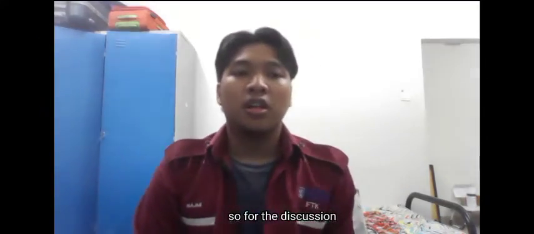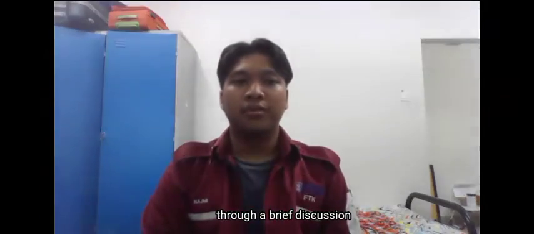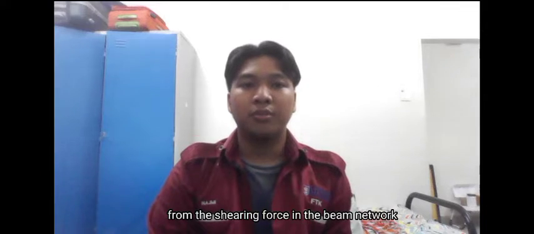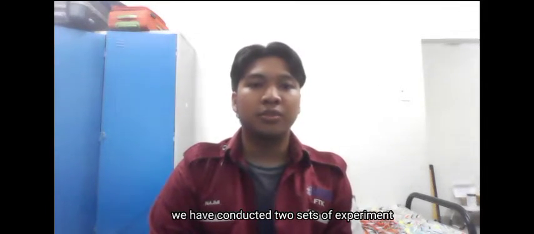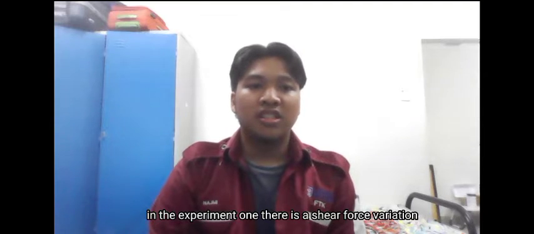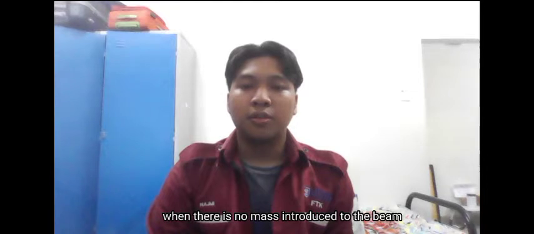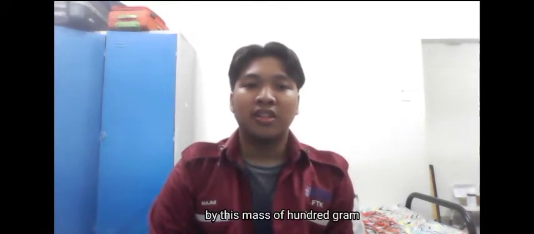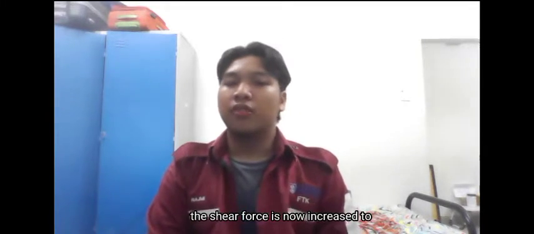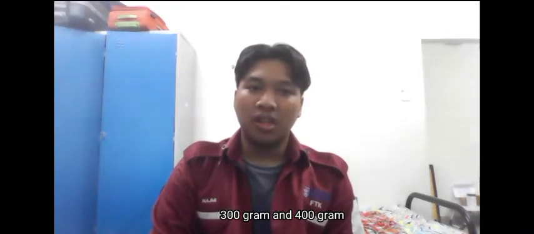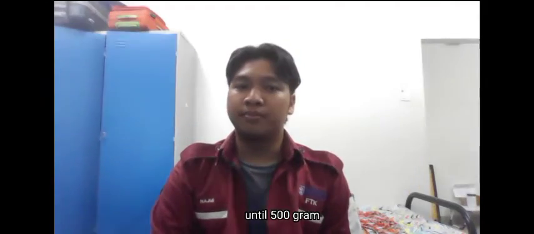So for the discussion, I'm going to analyze and differentiate through a brief discussion based on data obtained from the experiment. From the shearing force in the beam experiment, we have conducted two sets of experiments. In experiment 1, there is a shear force variation as a different load is applied. When there is no mass introduced to the beam, the resultant shear force is 0 Newton. With a mass of 100 gram, the shear force is now increased to 0.6 Newton as the mass keeps increasing from 200 gram, 300 gram, and 400 gram until 500 gram.